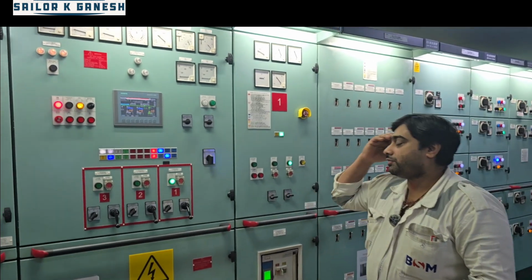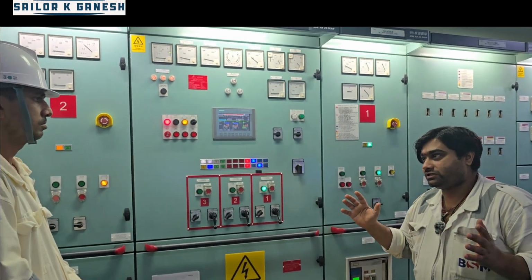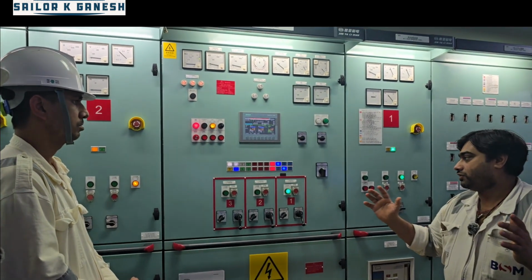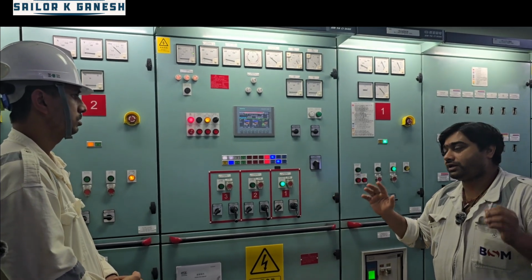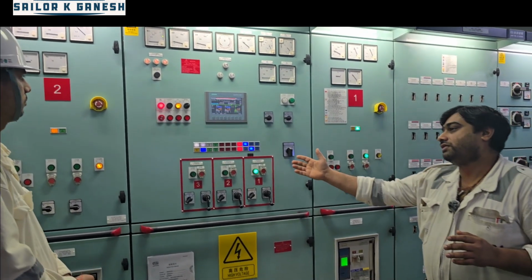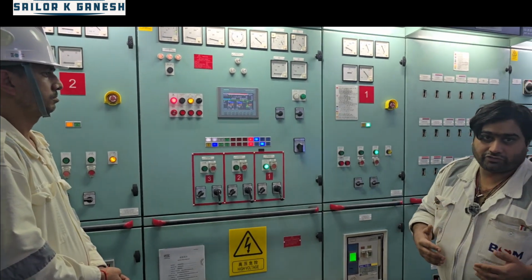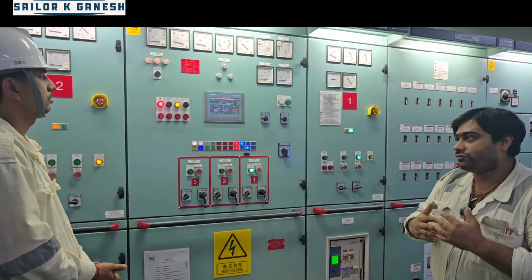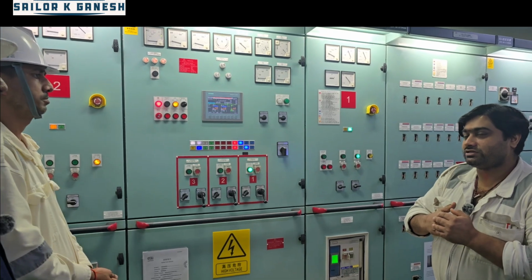No, it is for fuel efficiency. We do not run all the generators. We will run them only if required, just to retain fuel efficiency. Because running 1 generator means consuming fuel, so we are saving on fuel and conserving efficiency.